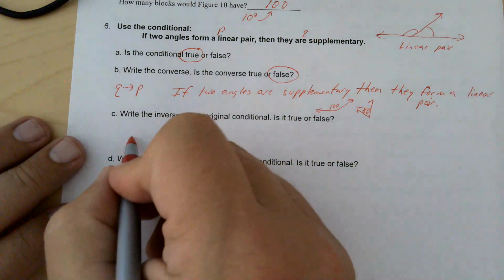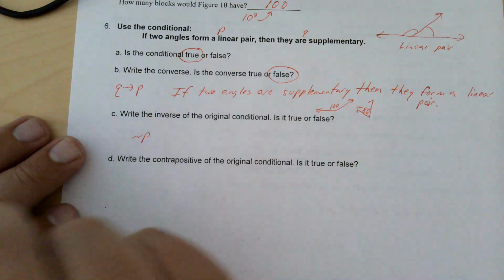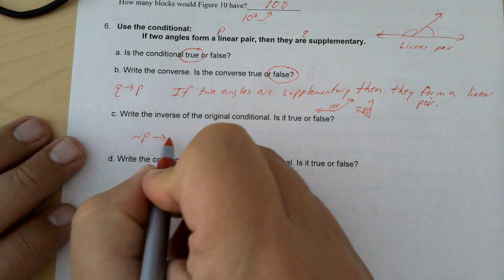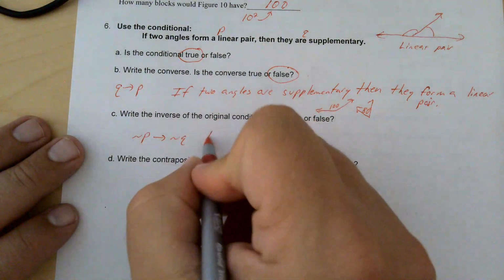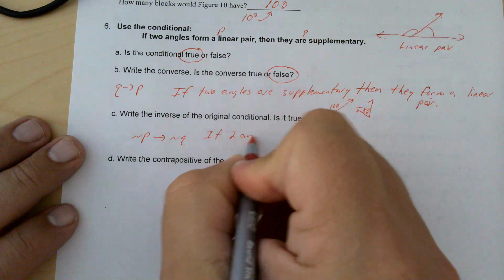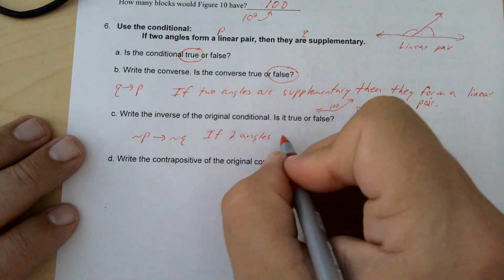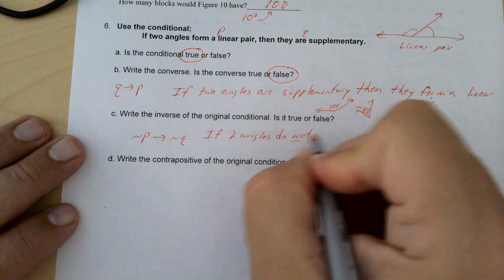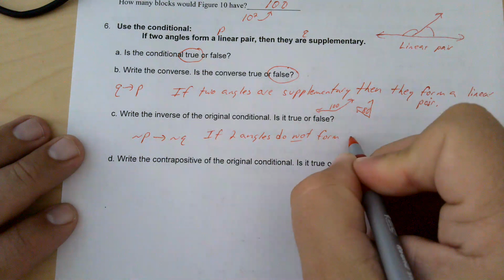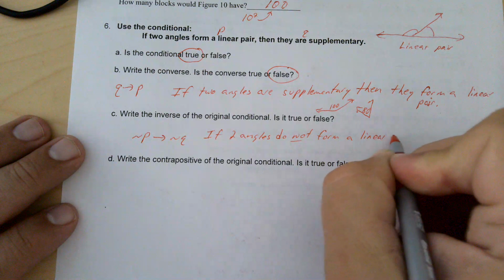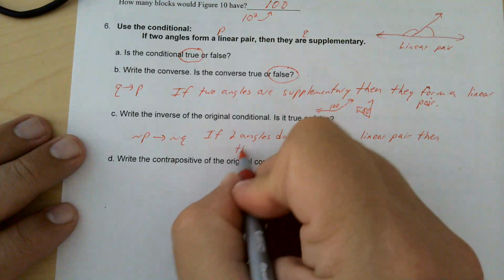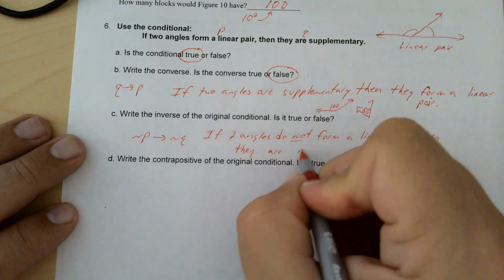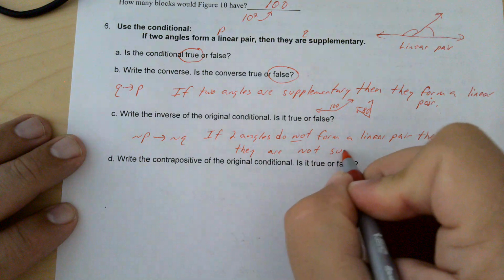So make sure you understand why that is false, okay? The inverse is you're going to negate the hypothesis, go back to the original hypothesis, you're going to negate it, and then you're going to negate the conclusion. Then we're going to read this and see if you think it's true or false. So I'm going to say, if two angles do not form a linear pair, then they are not supplementary.